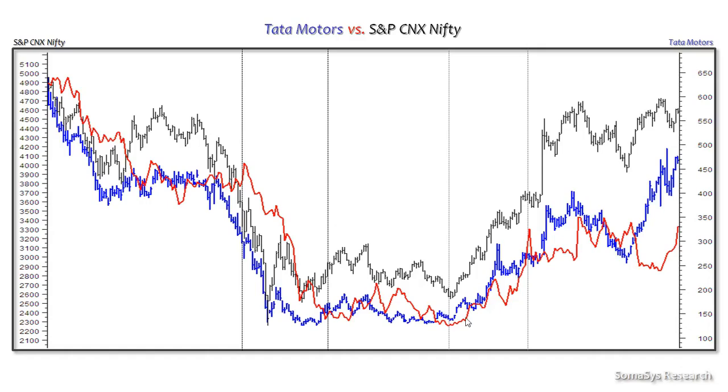So the idea is to look for stocks having RSC line moving up if your views are bullish on the market.